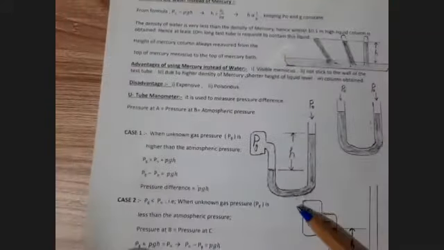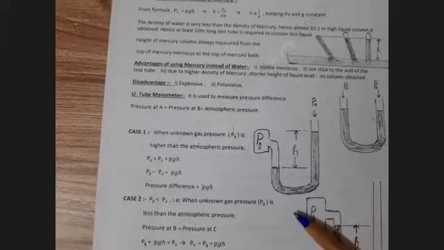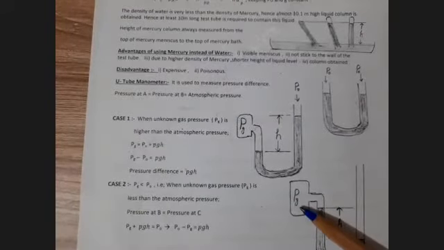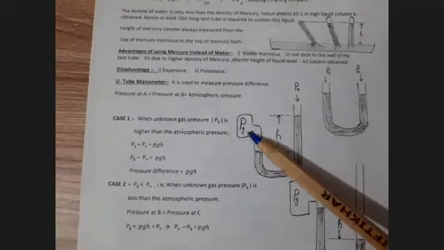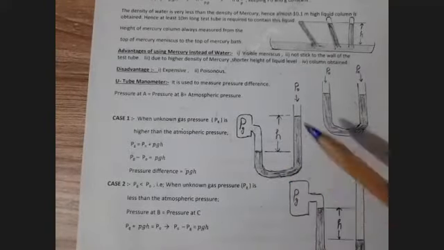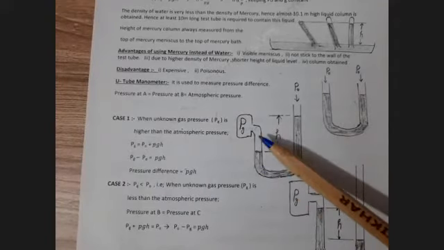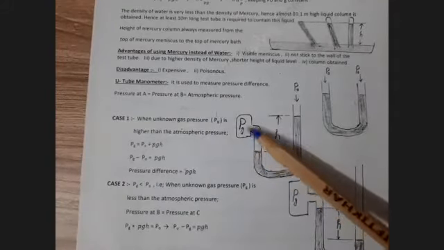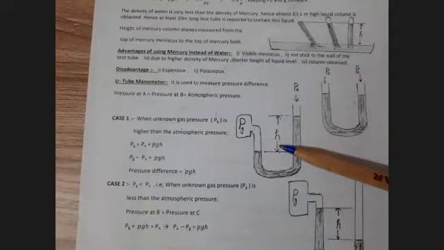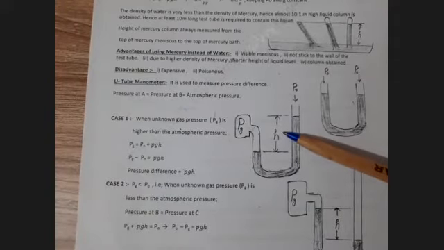Here, as I told you, the manometer is the instrument which is used to measure the unknown pressure of a gas. There are some other uses of the manometer also. Now, here I'm going to tell you that if you are going to find out the pressure of a gas, then what we have to do is introduce that gas pressure to one end of the manometer, and this difference of height will tell you the pressure of that gas.